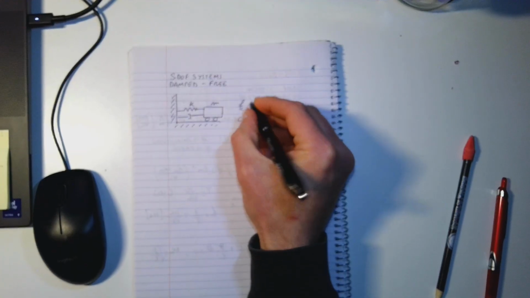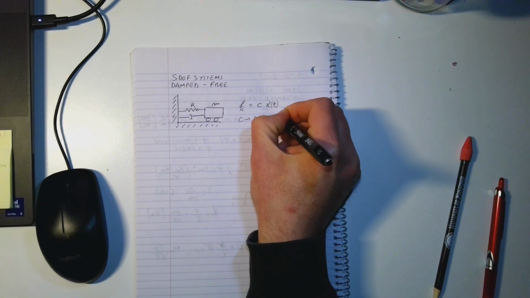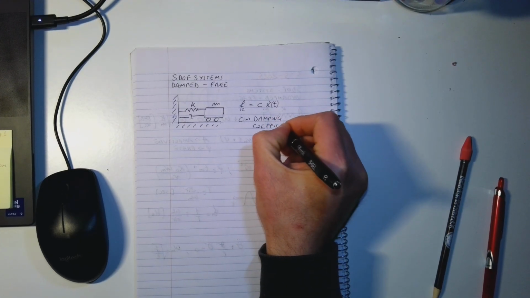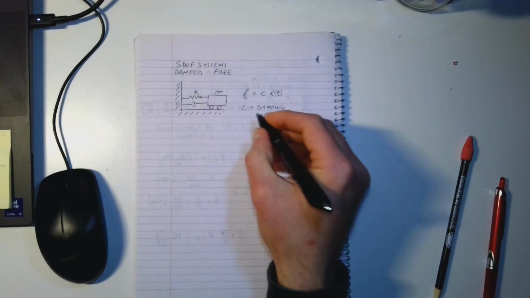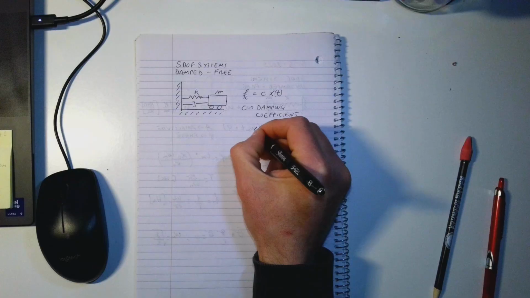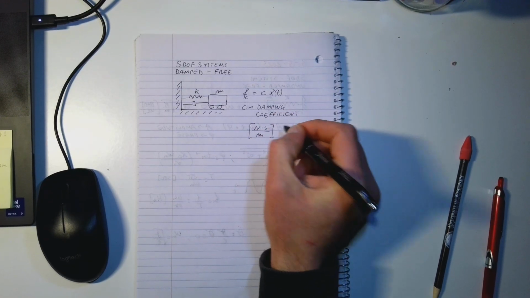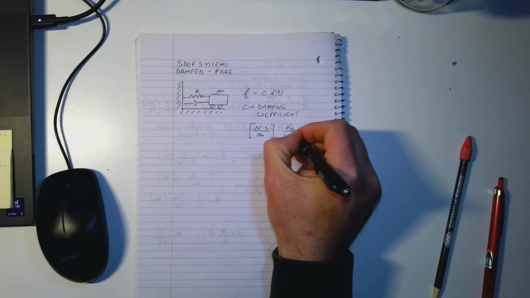So c is the damping coefficient, and the units of the damping coefficient are Newton second over meters, or kilograms over second.